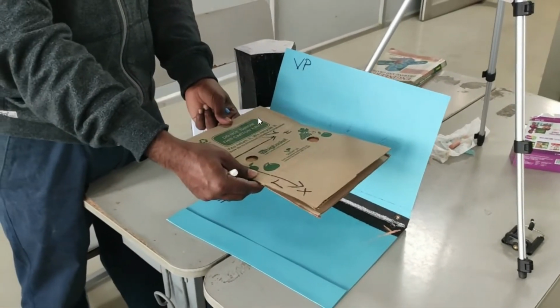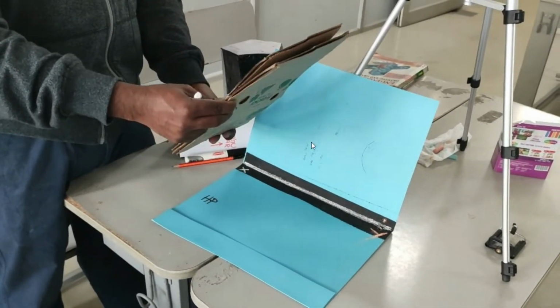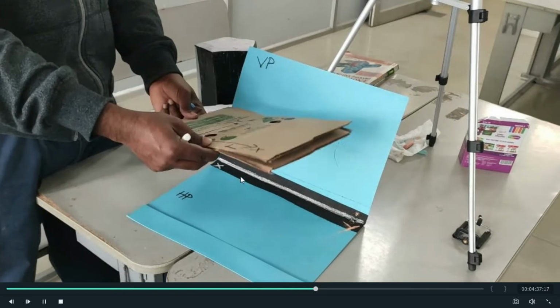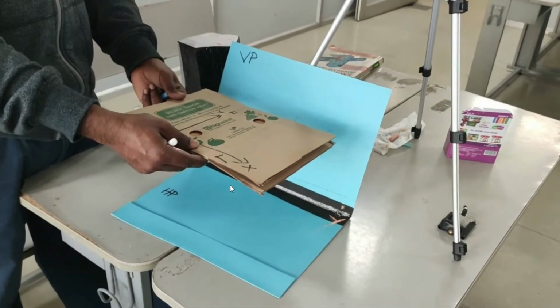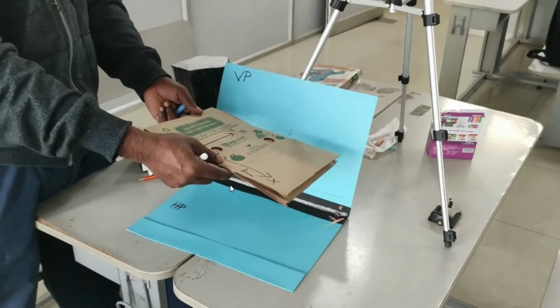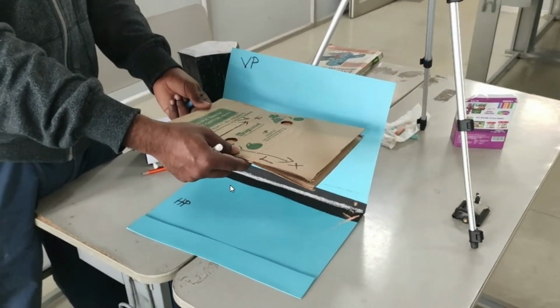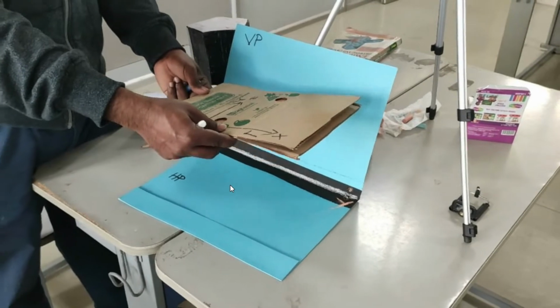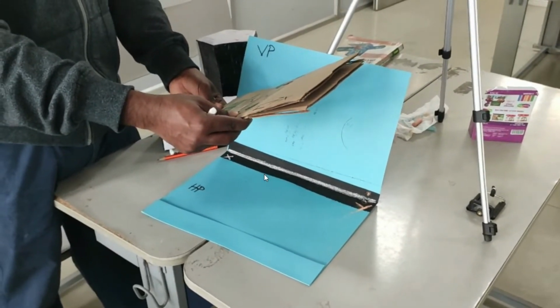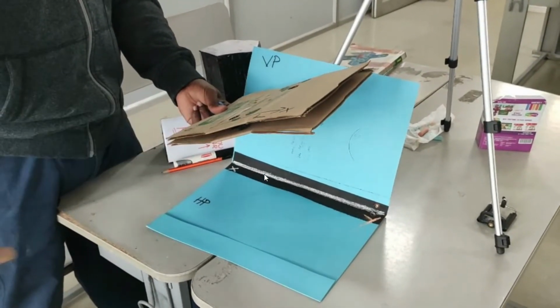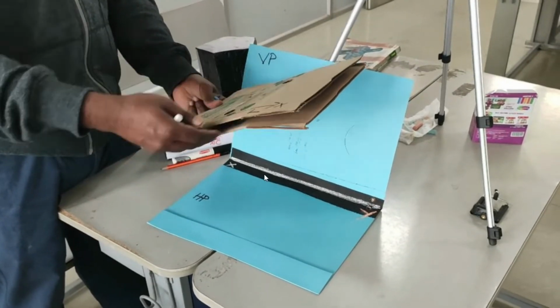So the angle of inclination is from this to here. Don't get confused. In some problems we will get both angles of inclination, with respect to HP as well as VP. For smaller sums, the angle of inclination with respect to HP or VP, any one, will be available. That's not a matter.